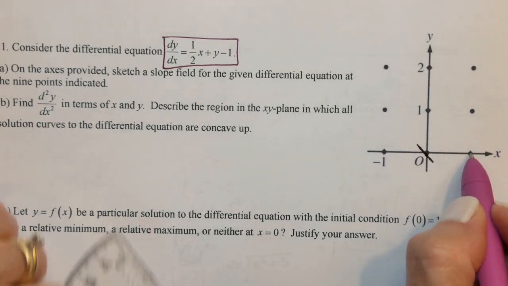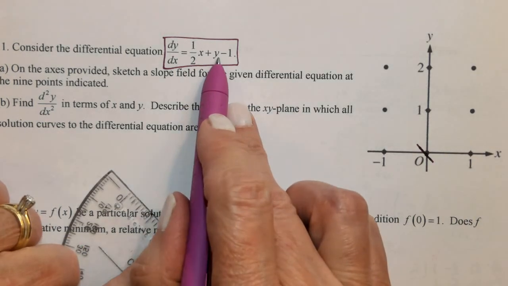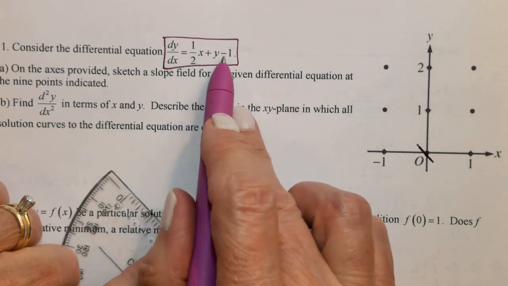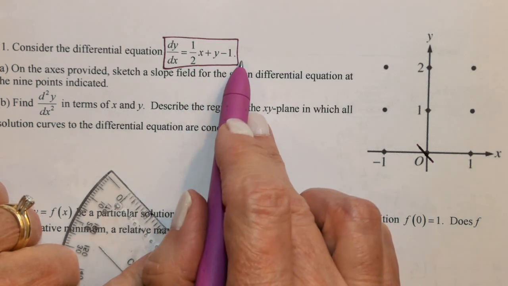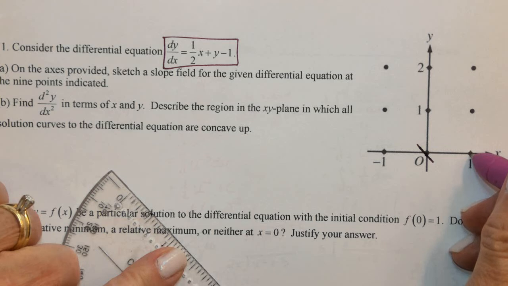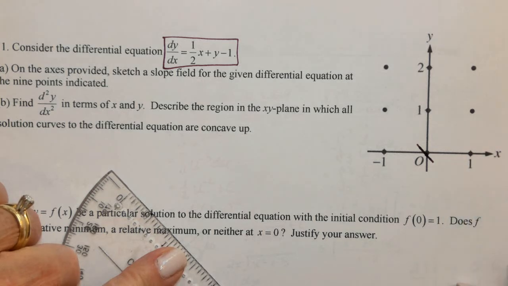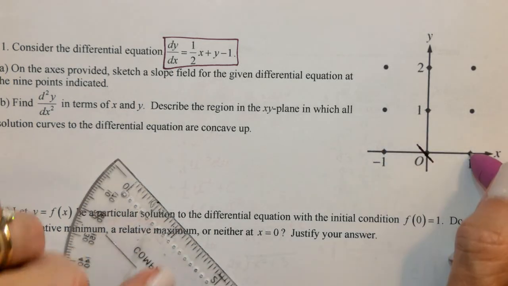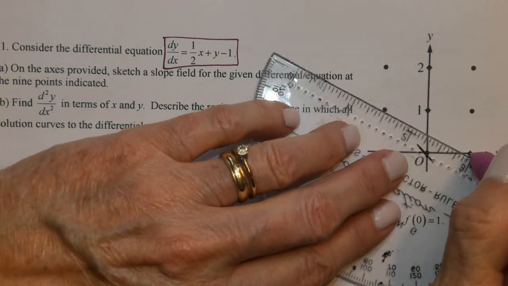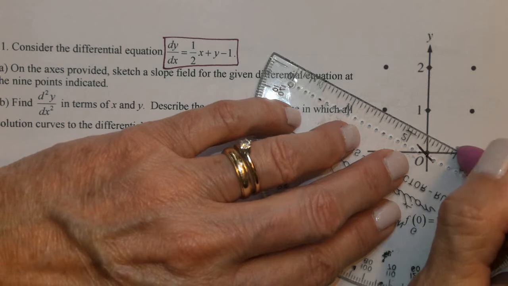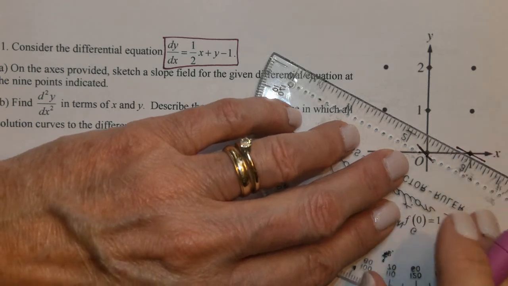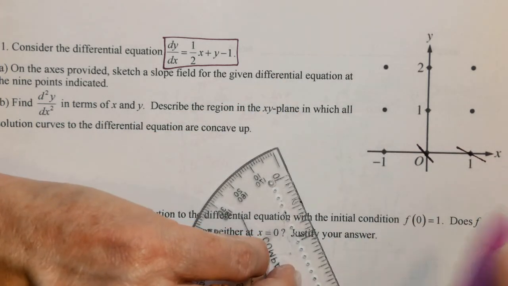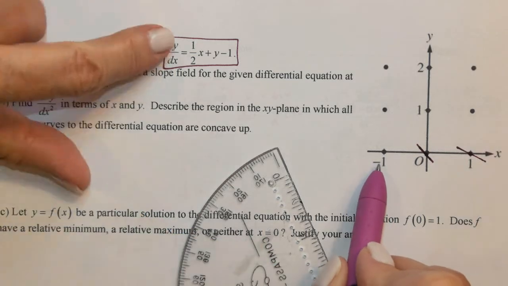So at the point 1, 0, we'll have 1/2 minus 1. That's a -1/2. -1/2 is down 1 over 2, or up 1 to the left 2, correct? So -1/2 would be right there. Okay? Let's come get this one.